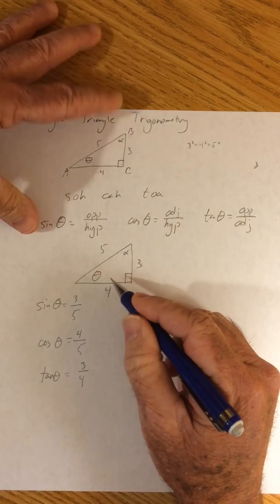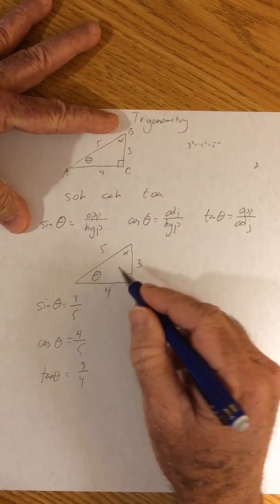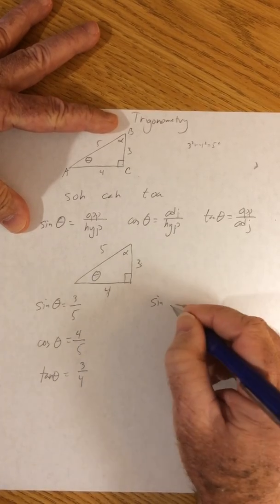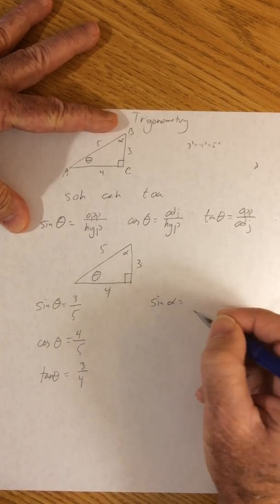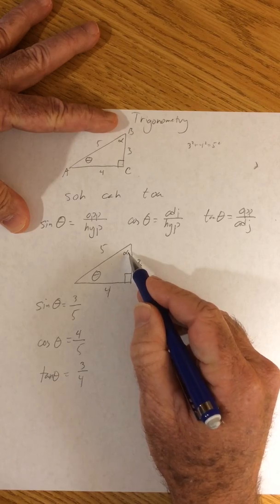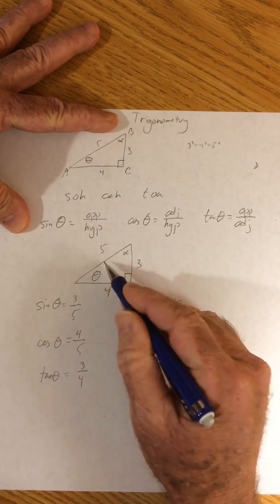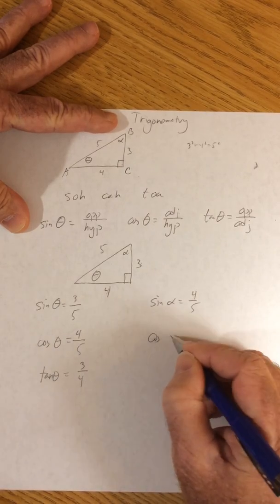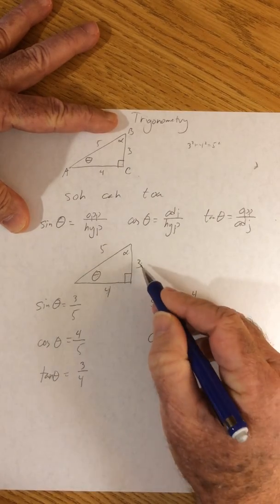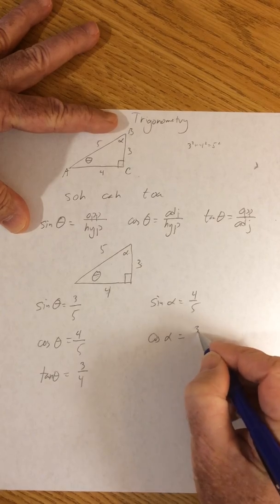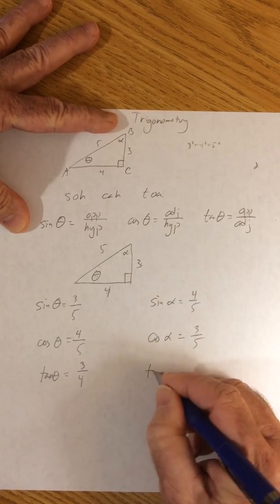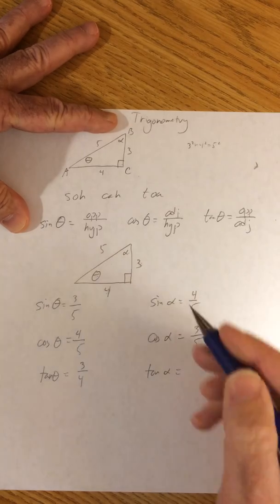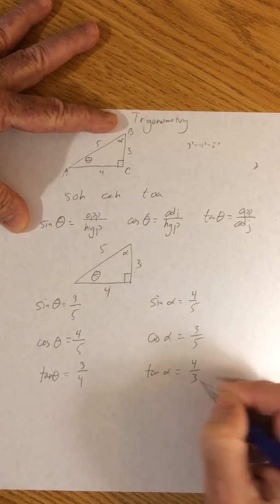Looking at alpha, the sine of alpha is the opposite side from alpha, which is 4, divided by hypotenuse 5. The cosine of angle alpha is adjacent 3 divided by hypotenuse 5. And the tangent of alpha is opposite 4 divided by adjacent 3.